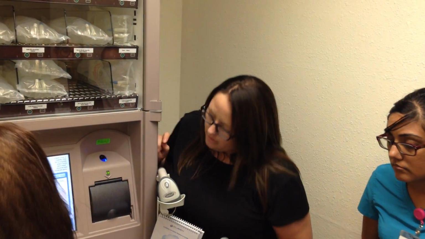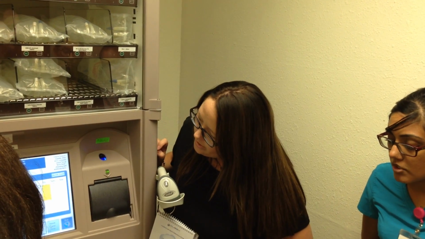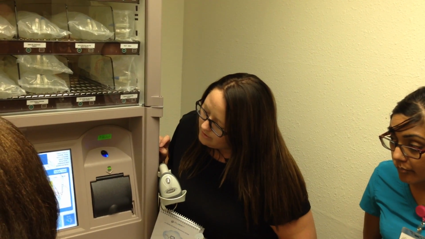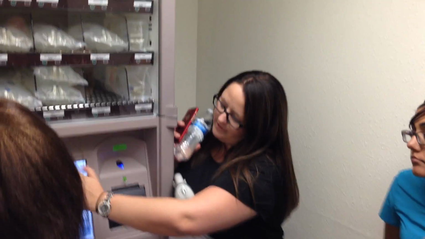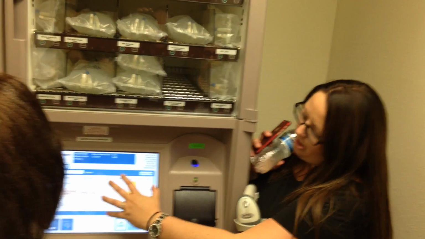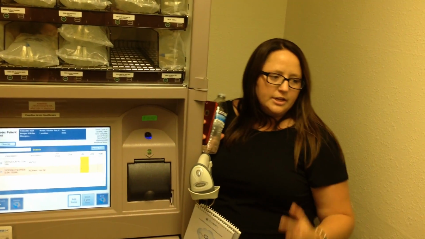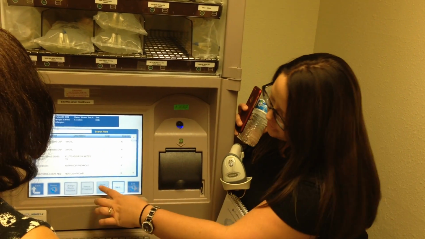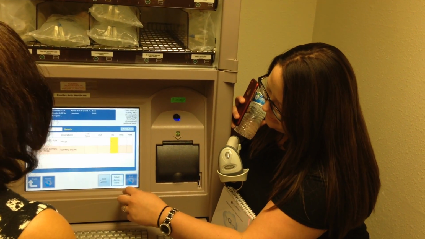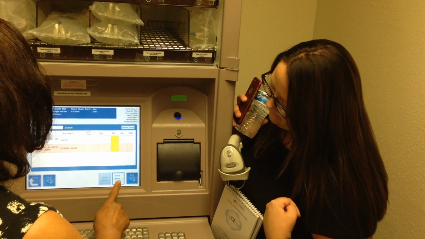Okay. All right. After you've verified that everything is correct, so you'll have the patient name up here, you've verified that the patient's information is correct, all of this is correct, everything's good, you'll hit issue items now. Oh, go back to show item list. We're going to hit issue items now.